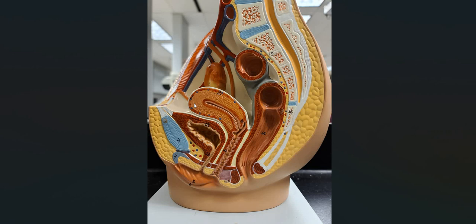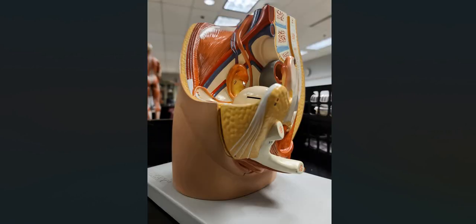There's going to be another suspensory ligament, which is securing our ovaries, and what it's going to do is attach to the ovary and actually anchor it to the lumbar region of our vertebrae. And then we're going to have an ovarian ligament that is connecting the ovaries to the uterus.